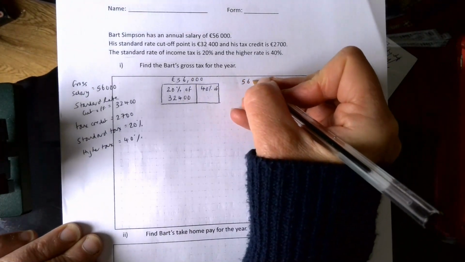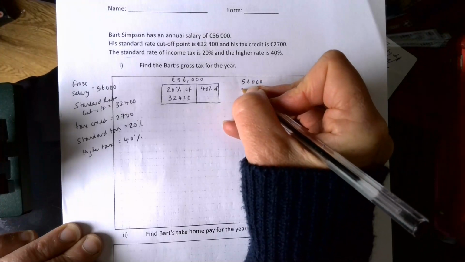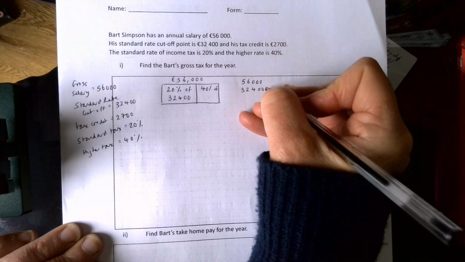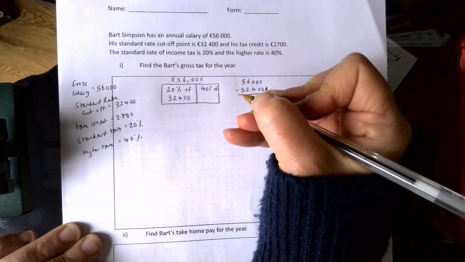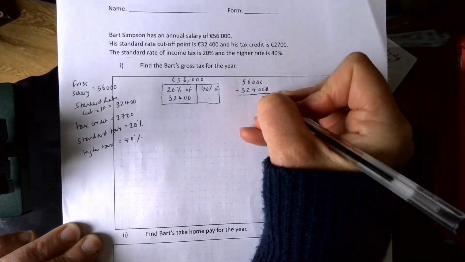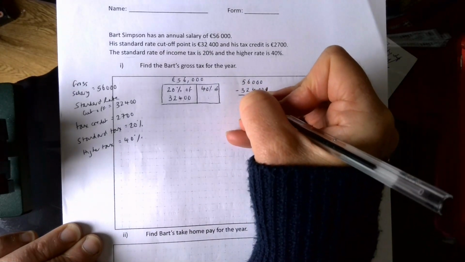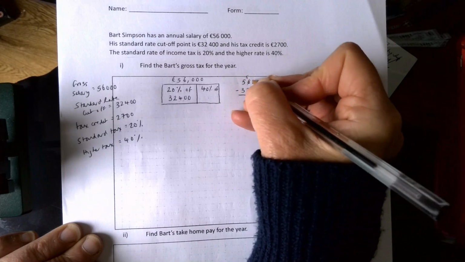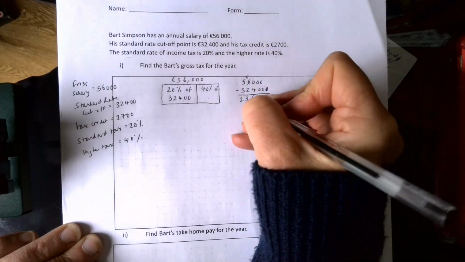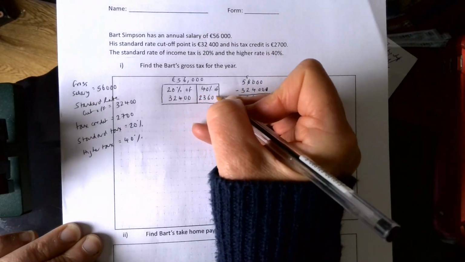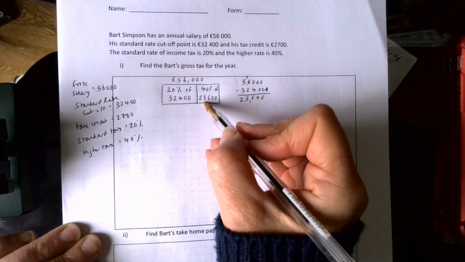So I'm going to subtract those numbers: 56,000 minus 32,400 gives 23,600. So he's going to pay higher rate of tax on 23,600.